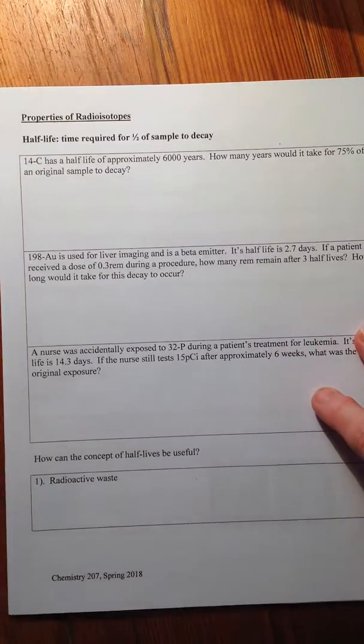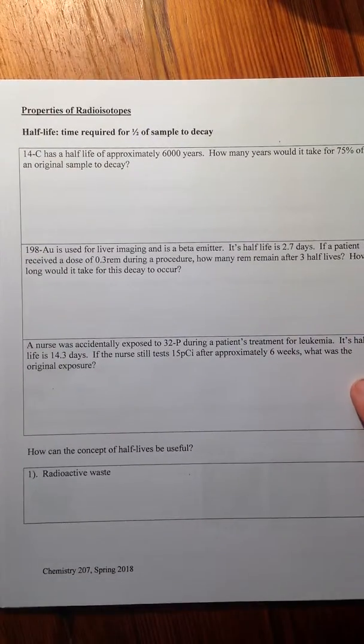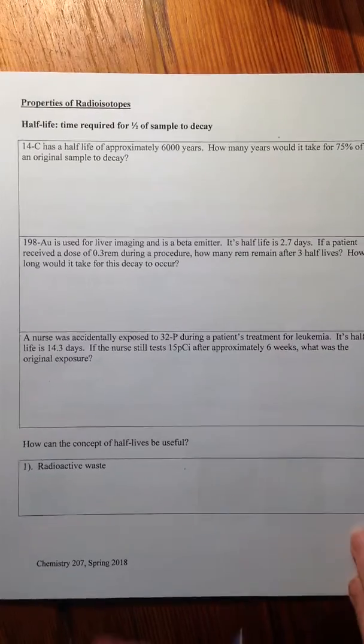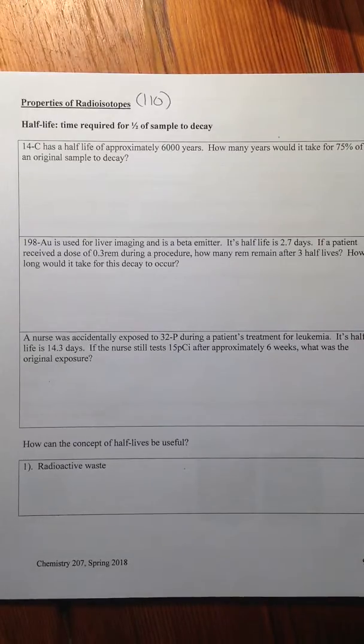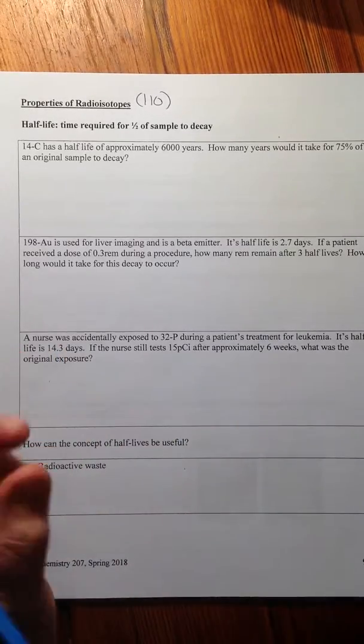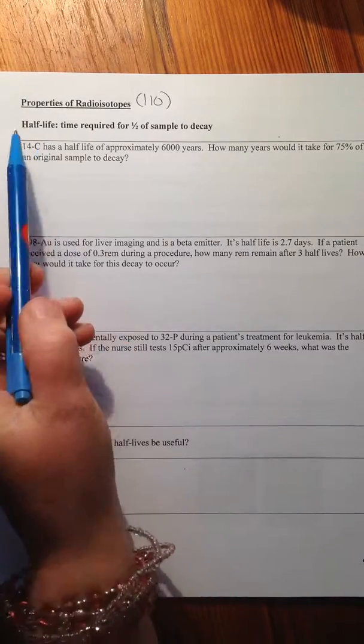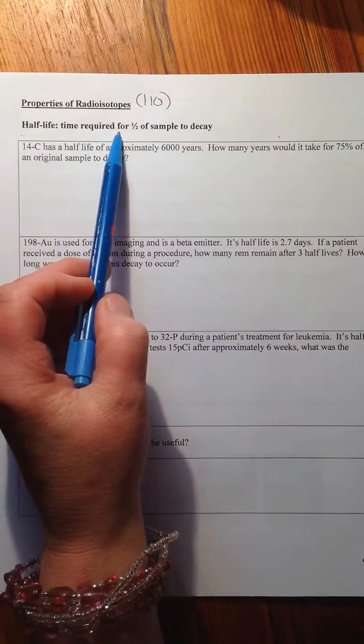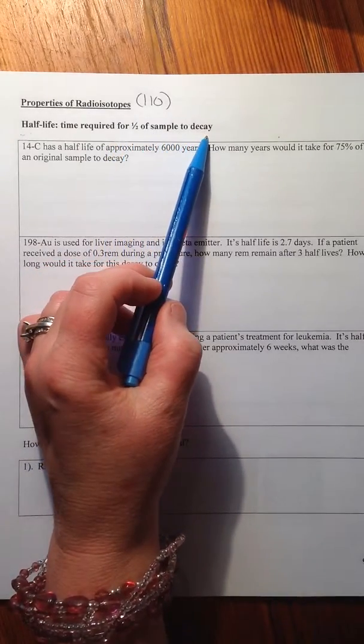Okay, other properties of radioisotopes are what we call the half-life. Many of you are here because you came from Chem 110 as the prereq, and we don't talk about half-lives as being part of radioisotopes. But if we're talking about having radioactive waste, for example, we want to know how long it's going to be, quote-unquote, viable in the world around us. So the half-life is the time required for half of a sample to decay.